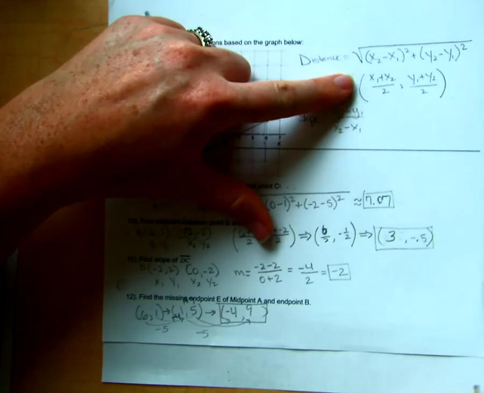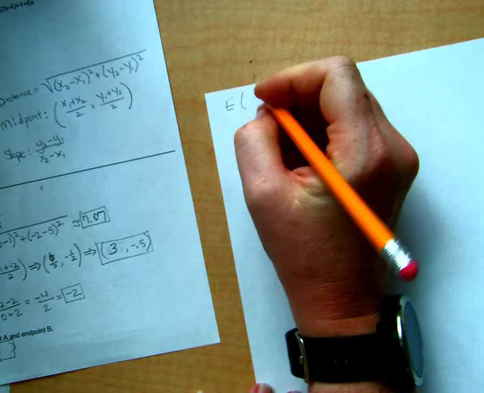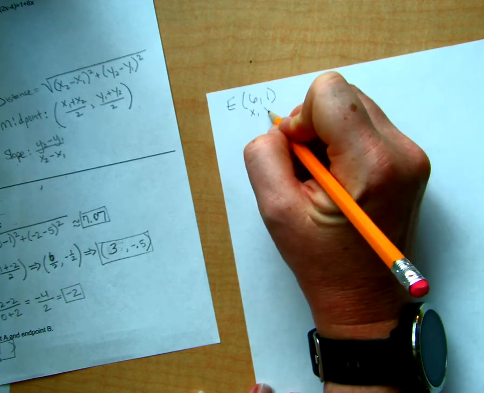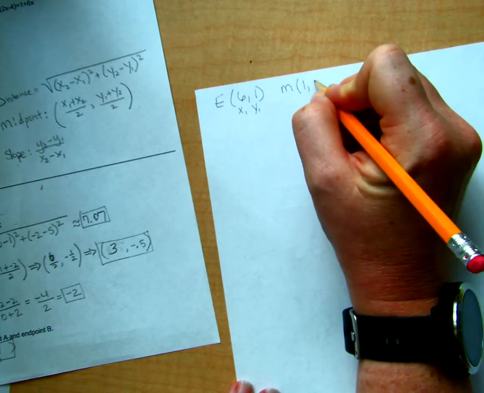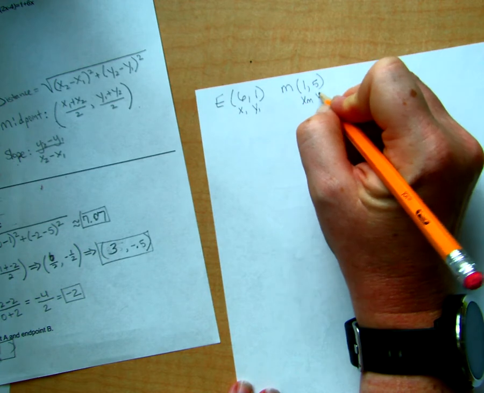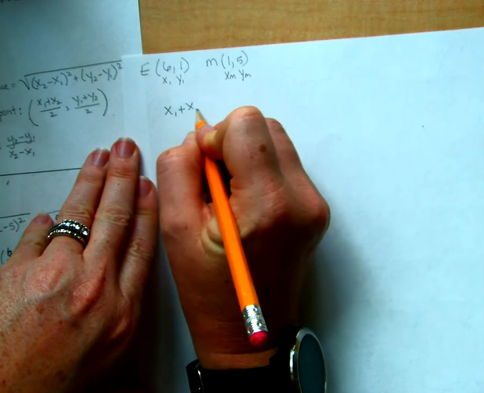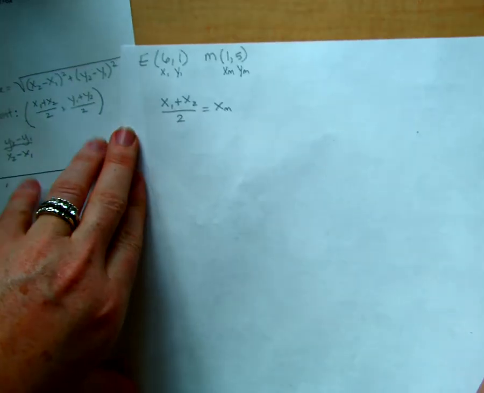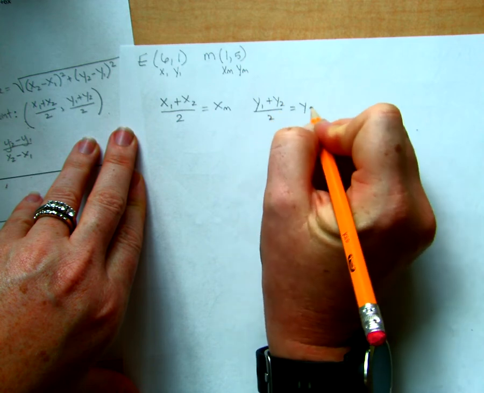But some people don't like that intuitive method, and so you have an algebra method using the midpoint formula. Okay? And so that looks something like this. I have an endpoint at B that is 6, 1. Okay, let's call it x1 and y1. I have a midpoint at A at 1, 5. Let's call it x sub m and y sub m for midpoint. I have a formula that finds me the x part of the midpoint. It says x1 plus x2 over 2 equals the x part of the midpoint. Let's call it x sub m. And the y's. y1 plus y2 over 2 equals y sub m.